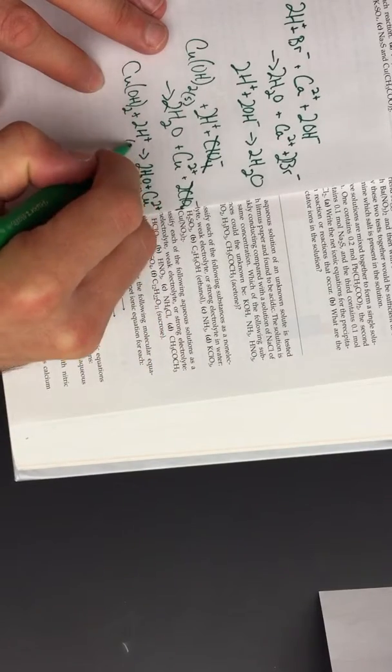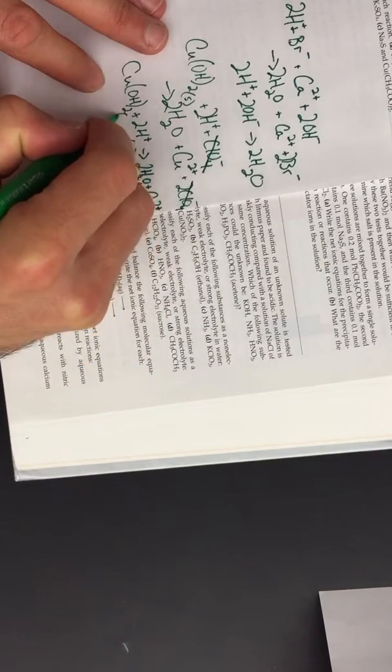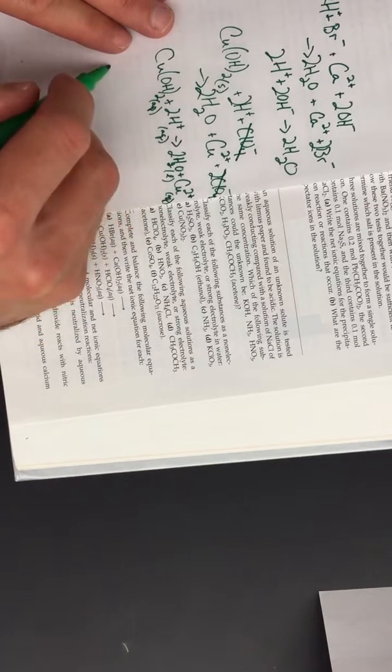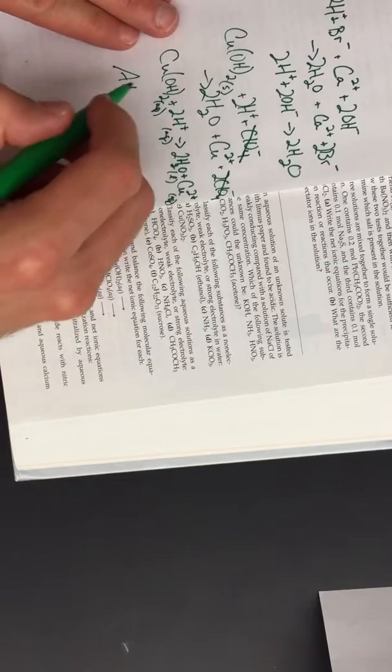2H plus. All right, if we look at the next one, aluminum hydroxide plus nitric acid. Because it's solid, you have to keep the aluminum hydroxide together.